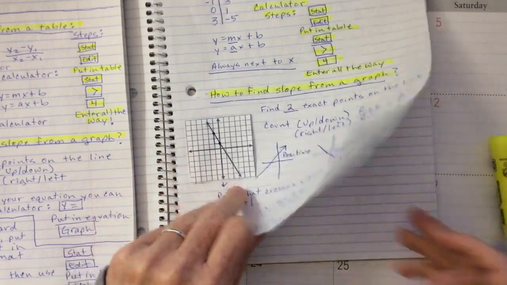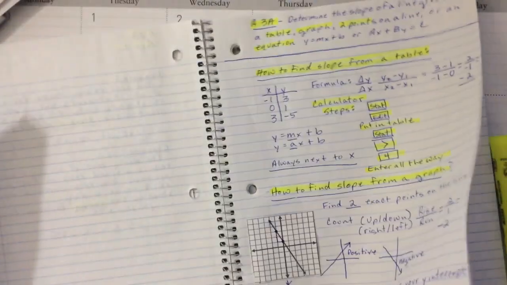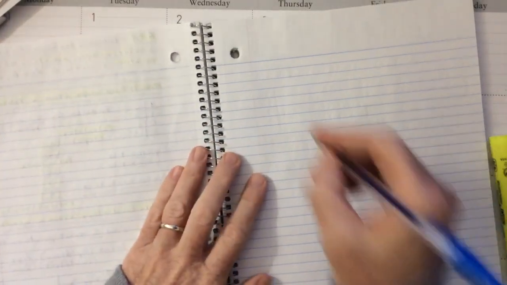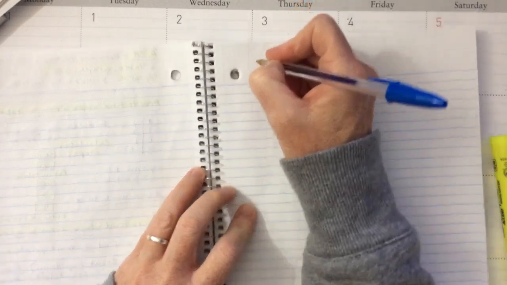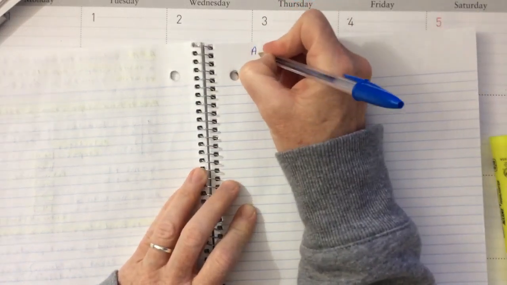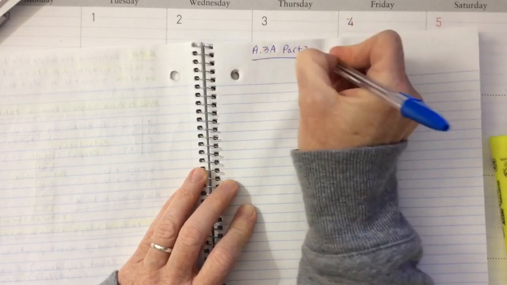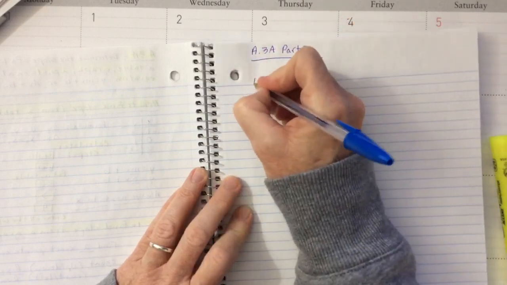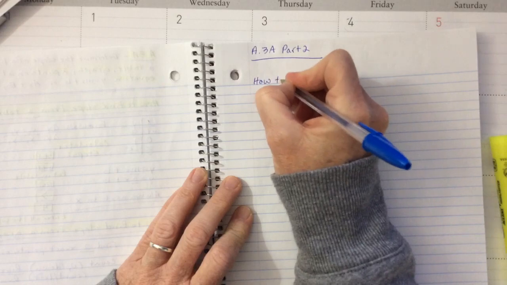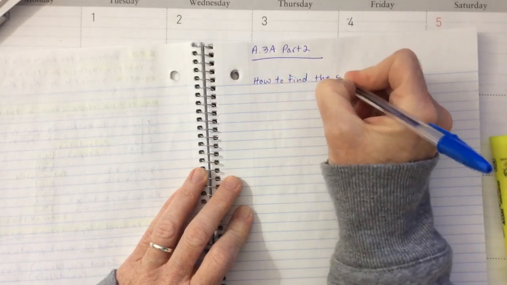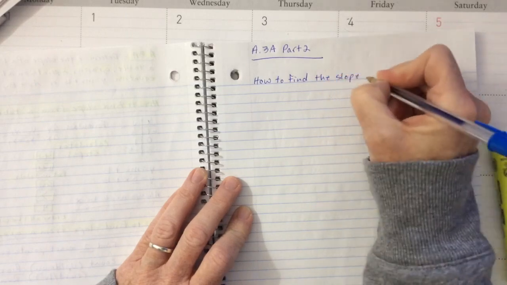Okay, let's turn the page because there's too much here. So now we're at A.3A part 2. And we're going to do how to find the slope from 2 points.